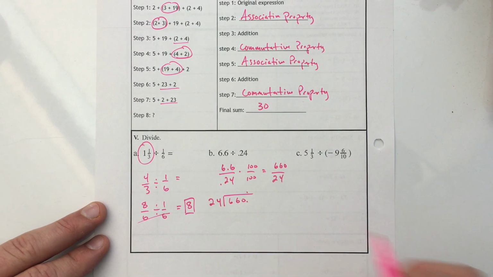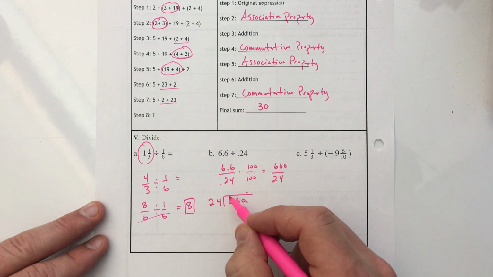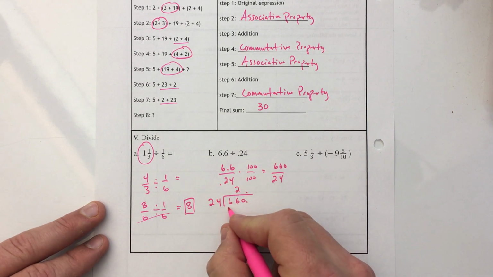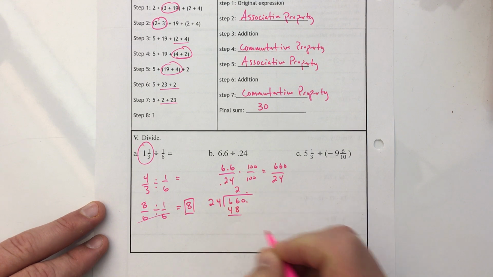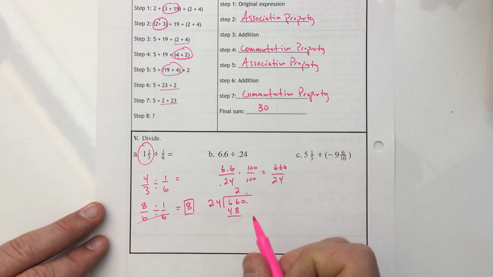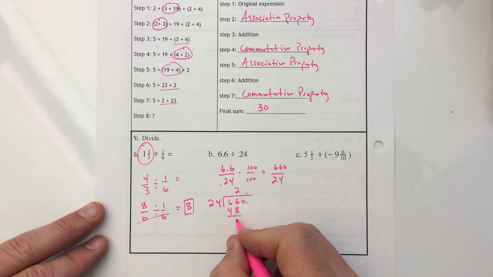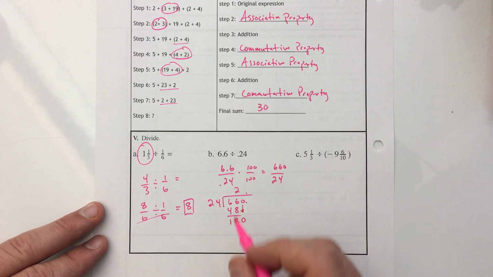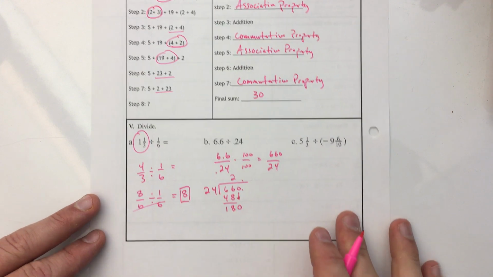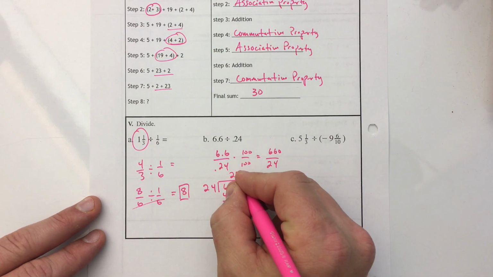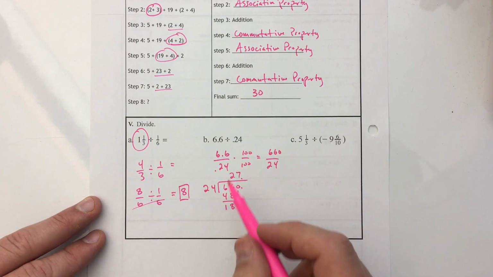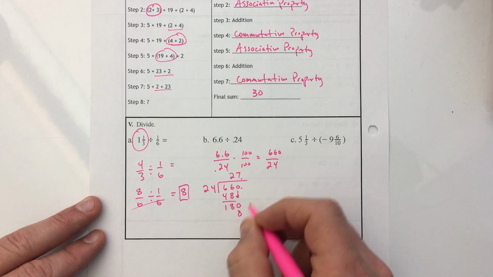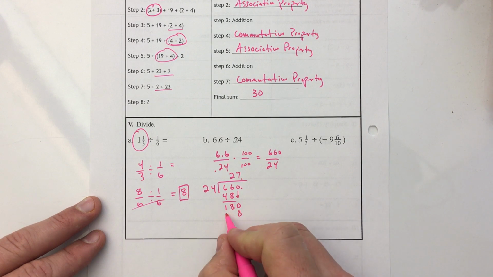Put my decimal up. 24 goes into 6 0 times. 24 goes into 66 twice. 2 times 24 is 48, with a remainder of 18. Bring the 0 down. 24 goes in 187 times. 7 times 4 is 28. 7 times 2 is 14, so 16.